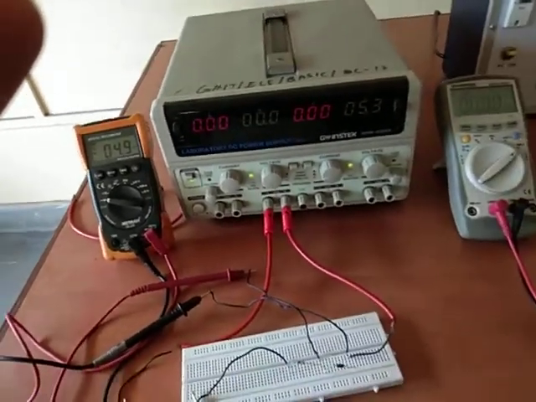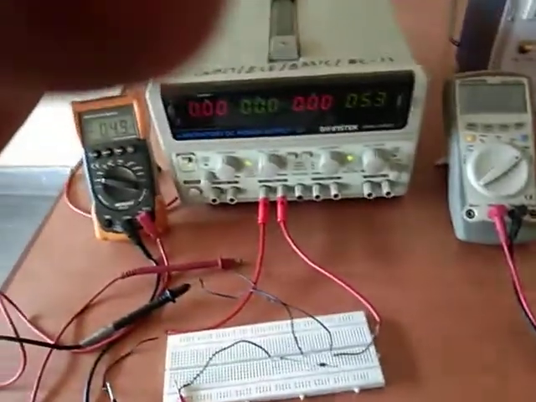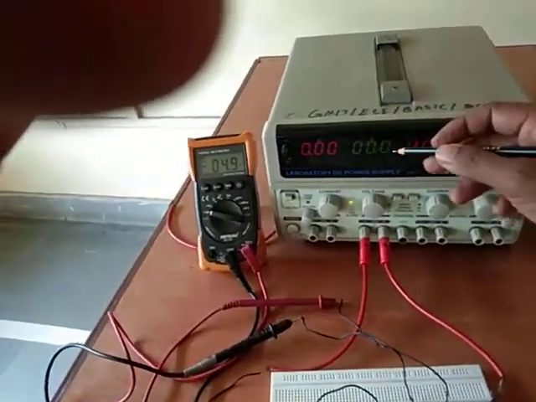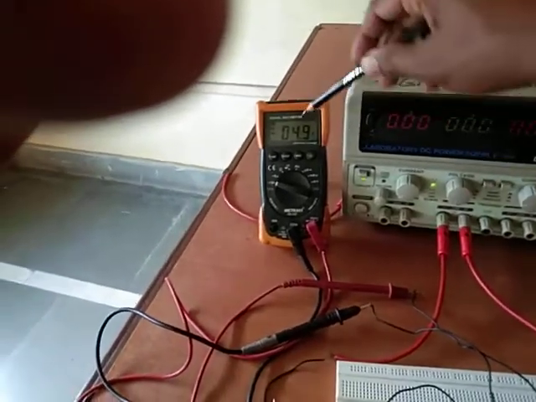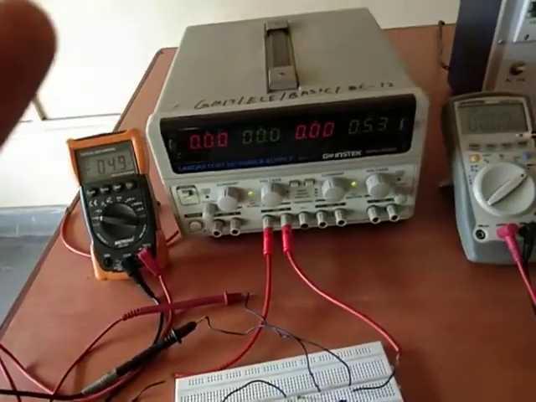First reading is serial number 1. The input voltage is 0. The input voltage is shown here, VD is shown here and ID is shown here.